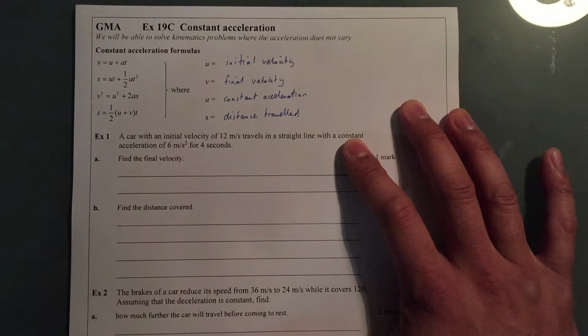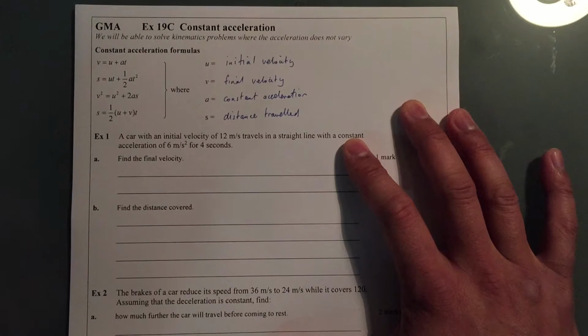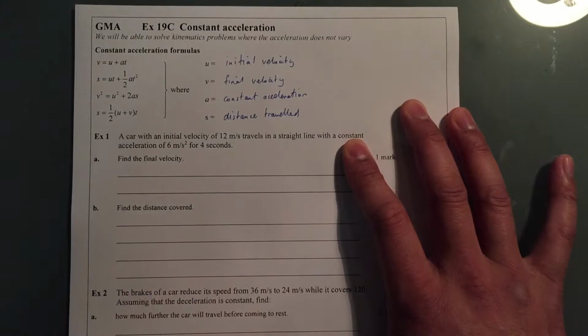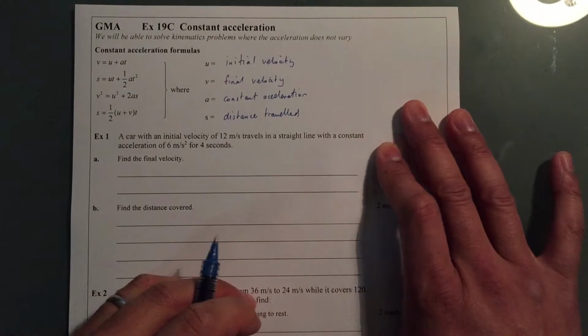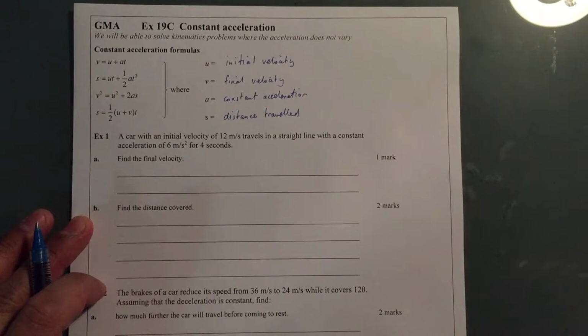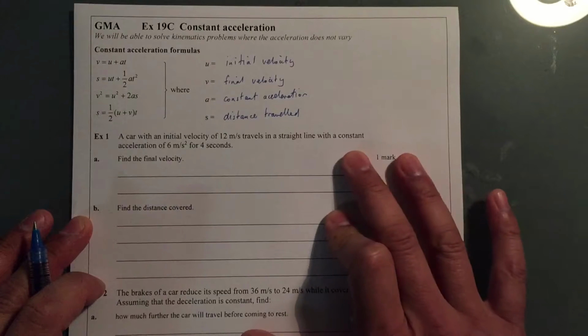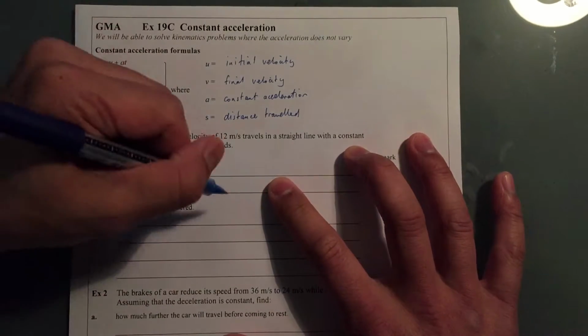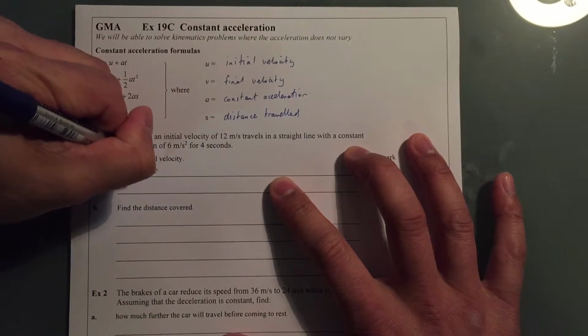So for general constant acceleration problems, it's going to be a use of one or more of these constant acceleration formulas. I suppose the data that you have available will often dictate which formula or formulae you use. So let's look at the first example, where we have a car with initial velocity of 12 meters per second. So straight away I'm going to say that u equals 12.